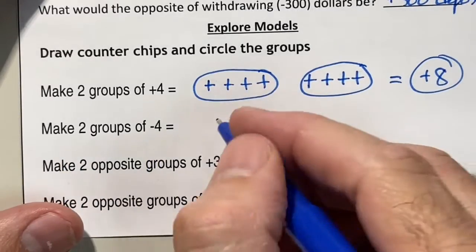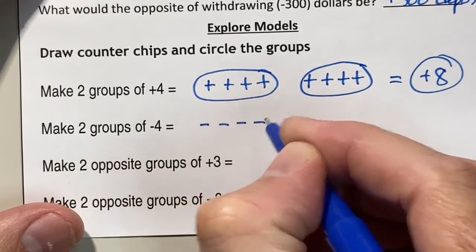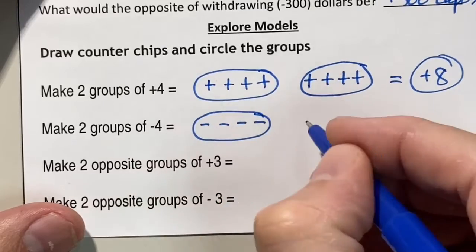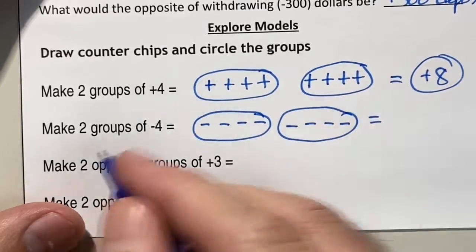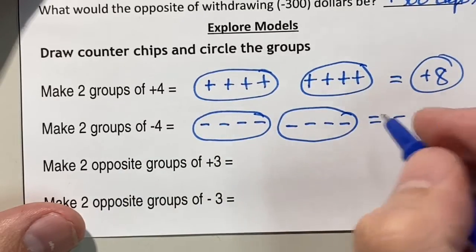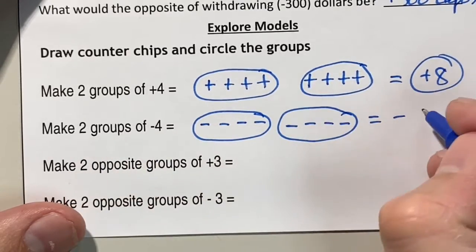Make two groups of negative 4. 1, 2, 3, 4. There's one group. 1, 2, 3, 4. And so that is a total of negative 8. 2 times negative 4 is negative 8.